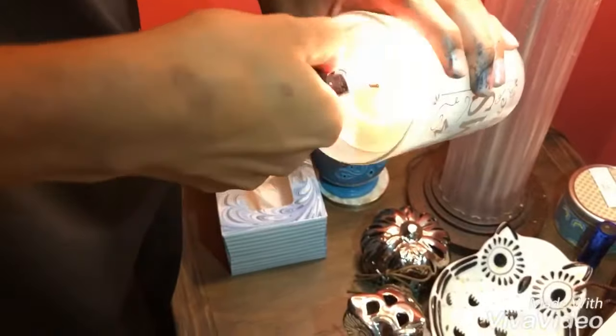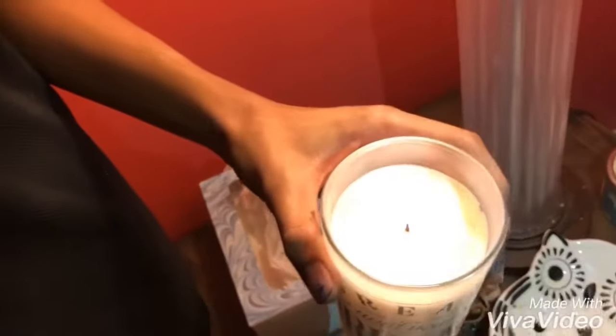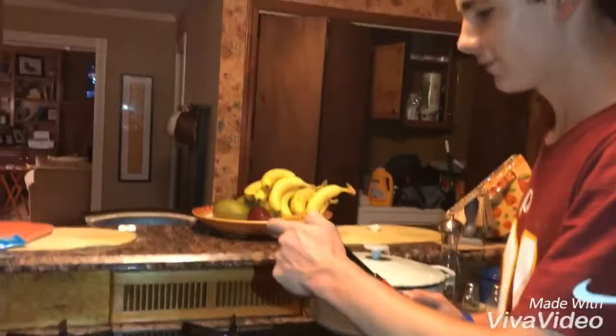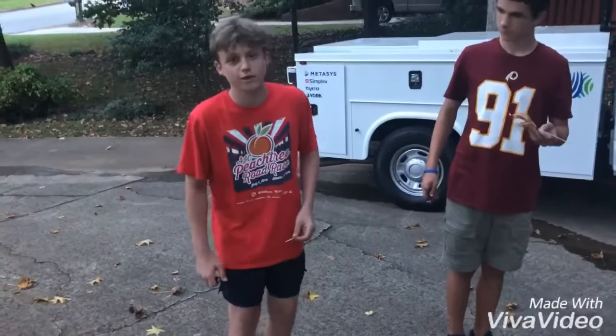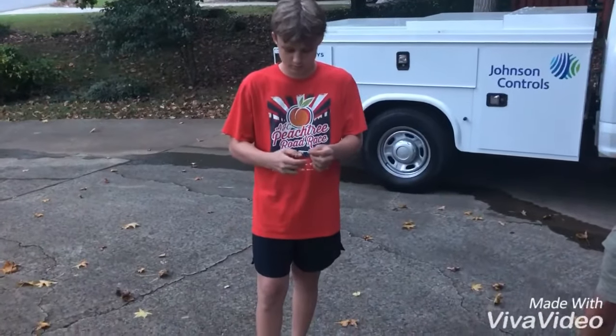Now, you may be asking, why are lighters so important? Well, you use them in everyday life, such as lighting a candle. Now you get a good sense. It's lit. Next one is lighting a stove. Another thing a butane lighter can be used for is starting simple fires.